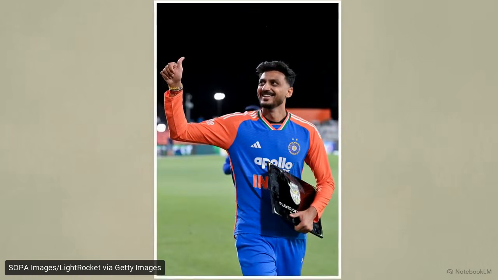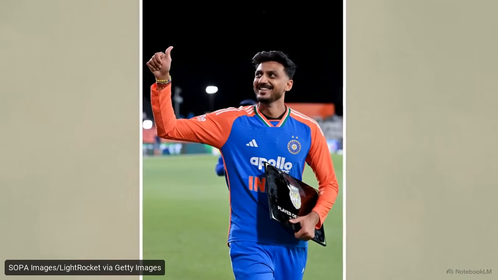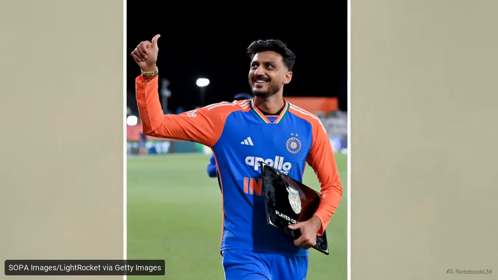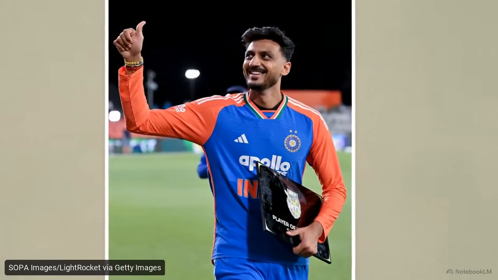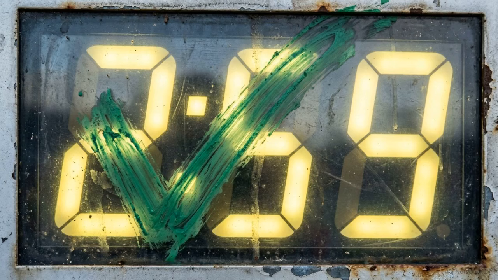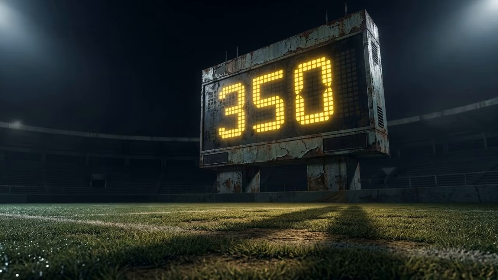Axar Patel's performance was statistically rare, as he followed a 4-wicket haul with a rapid, unbeaten 55 off just 39 balls. While this approach worked for a target of 259, relying on a lower-order finish remains a high-risk gamble if the team is ever chasing a score north of 350.